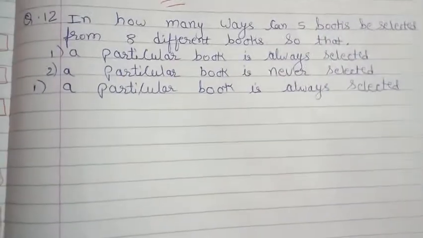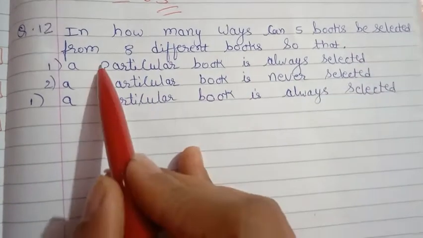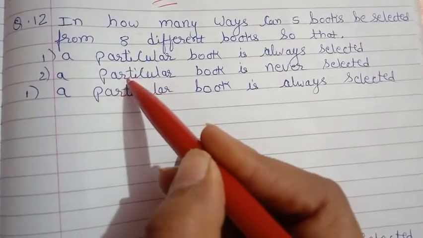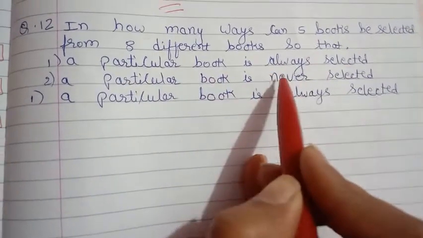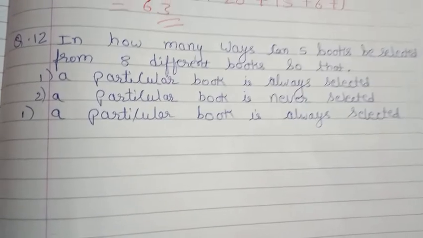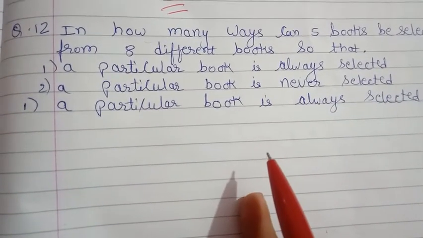Now next question is, in how many ways can 5 books be selected from 8 different books? So now 2 conditions they have given, that is a particular book is always selected and a particular book is never selected. Now first we talk about that a particular book is always selected.